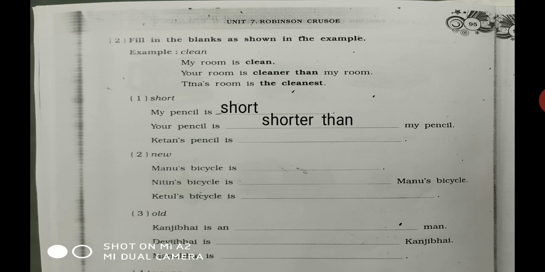And Ketan's pencil is dash, meaning among my, your and Ketan's pencil. What will be the answer? Superlative form is right. But before the superlative form, what will we write? The shortest. Understand? Let's do the next sentence.